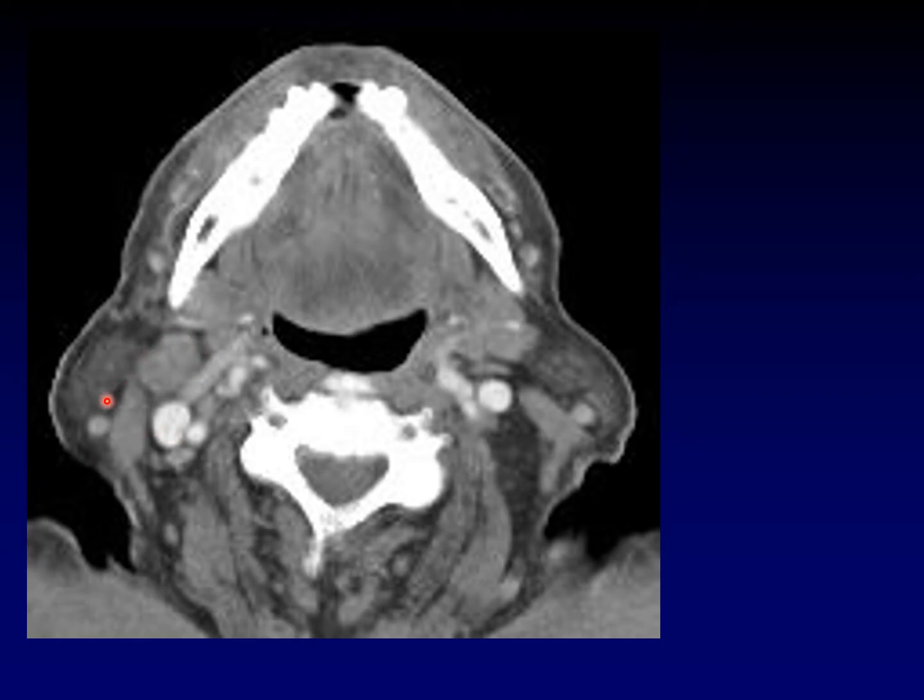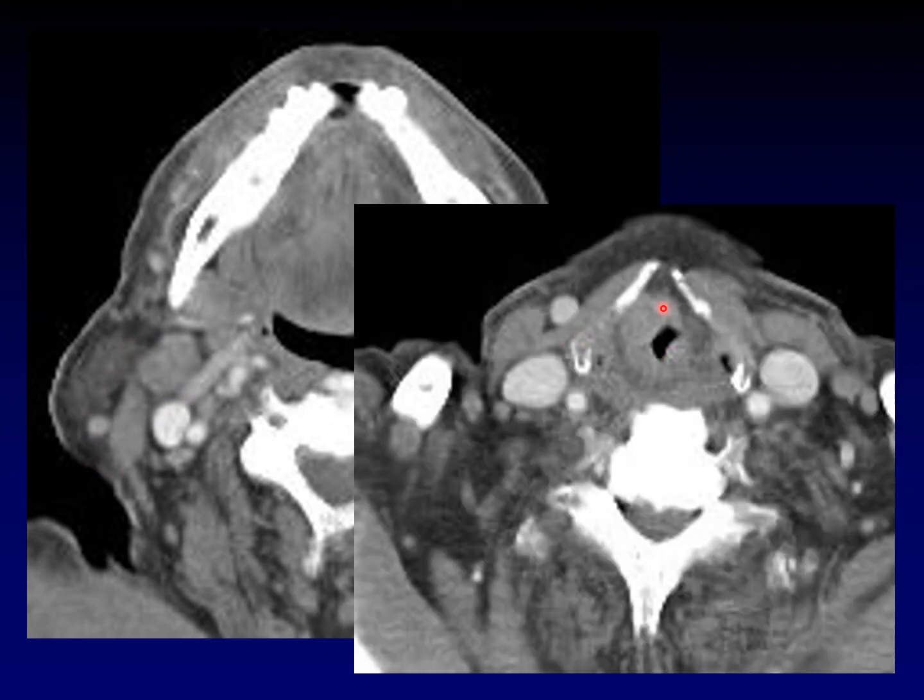Here's an example of some upstream metastases where parotid lymph nodes were involved from a tumor that actually arose within the larynx.